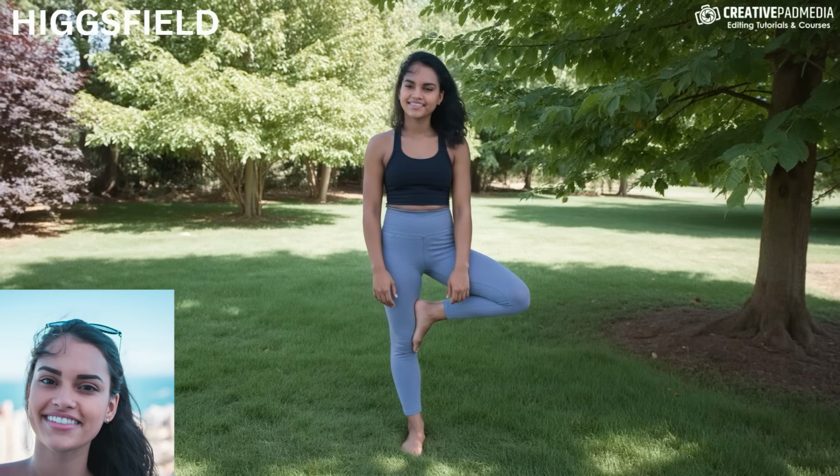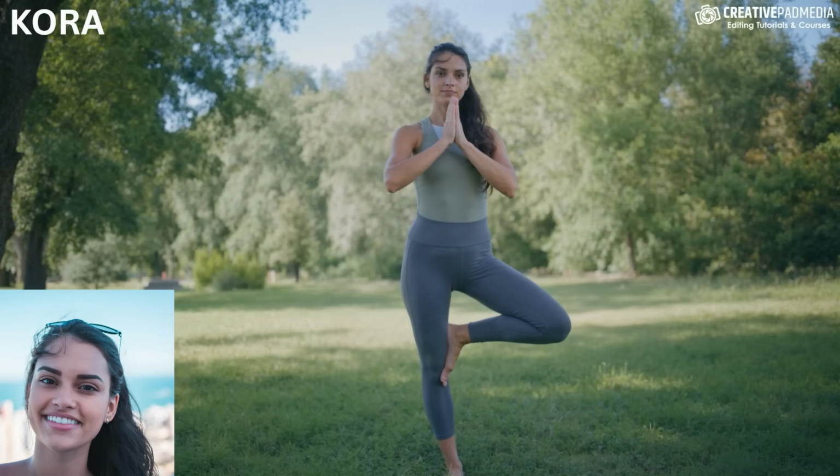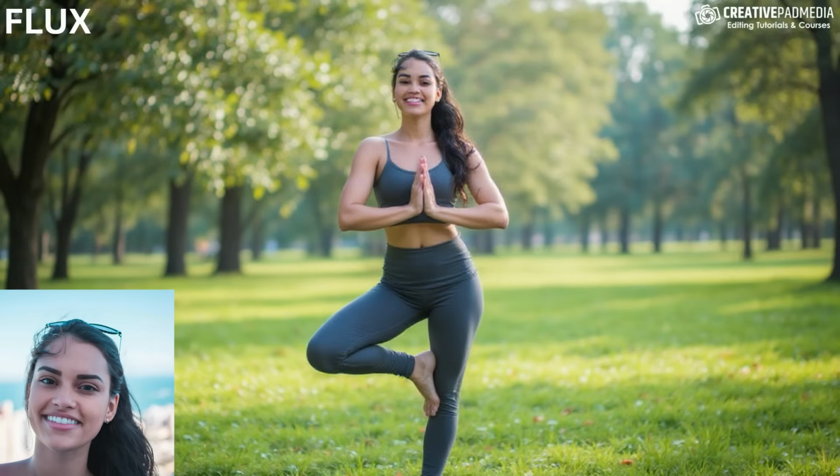Higgsfield was extremely disappointing. The realism was there for the first time, but it just doesn't look like she's doing yoga. So there's no point. Kora was similar to Ideogram, but the consistency just wasn't there this time if you just look at the original headshot. And also her feet had a few of those artifacts. And Runway, this was just not even in the picture.